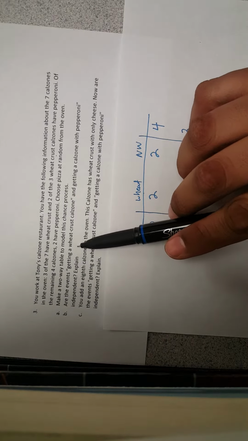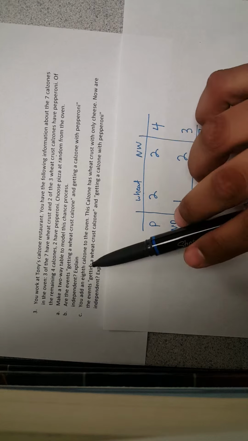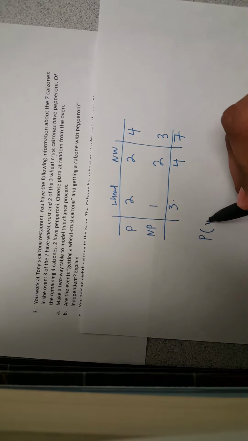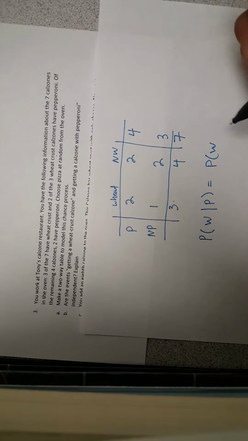So it says here, are the events getting a wheat calzone and getting a calzone with pepperoni independent? So here, let's go ahead and figure out with our formula. So here we have the probability that you get a wheat calzone given that you have pepperoni on it. Is that equal to the probability that you have wheat? Okay, so the probability that you have wheat is right here. So the probability you have wheat is 3 out of the 7. So 3 out of the 7 calzones that are made, that's your probability of getting wheat.